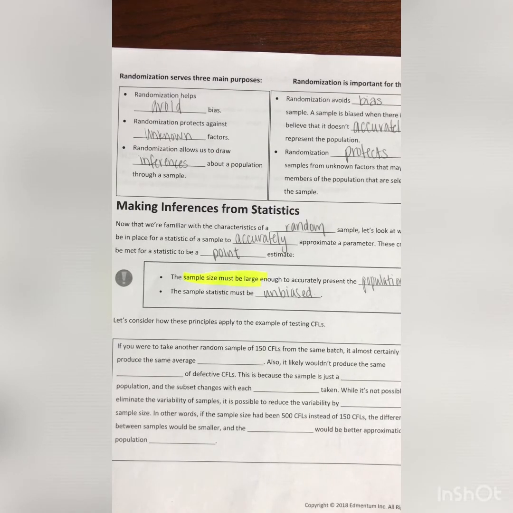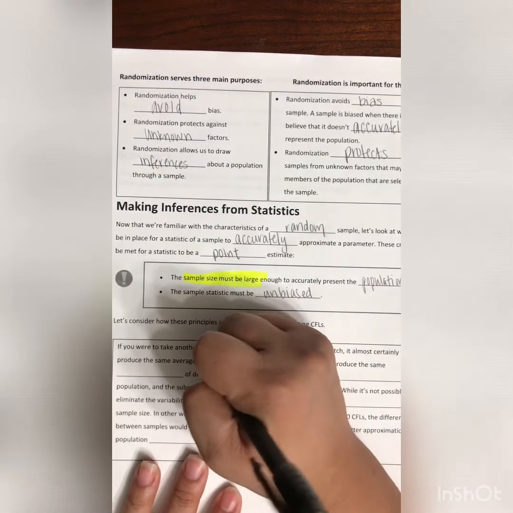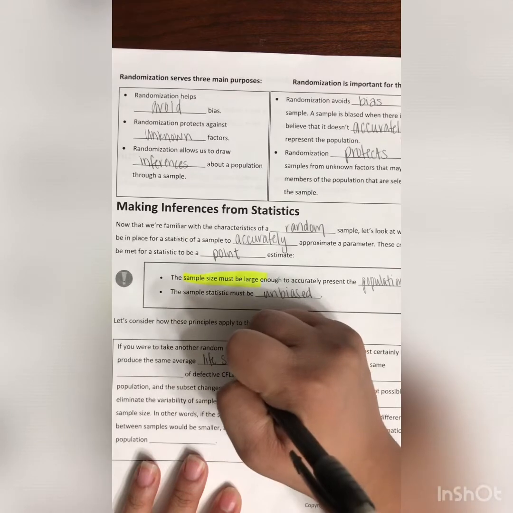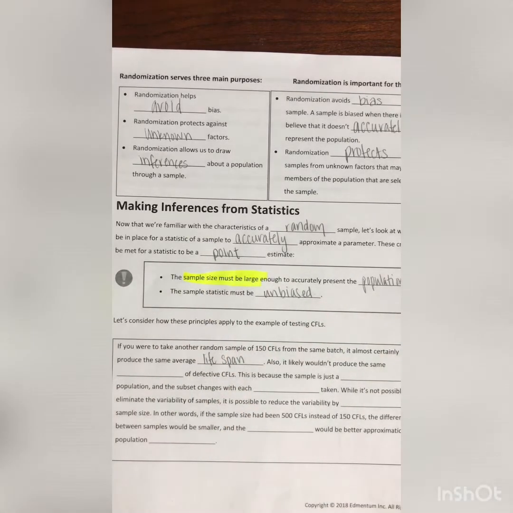So again, that's important. Okay, let's consider how these principles apply to the examples of testing CFLs. Remember, CFLs were those light bulbs that we had. Okay, if you were to take another random sample of 150 CFLs from the same batch, it almost certainly would not produce the same average lifespan. Because remember, we are testing a sample and we gather 150, we test those. It's not going to produce the same numbers that were on that chart before because it's 150 random, other bulbs, so it's not going to produce the same number.